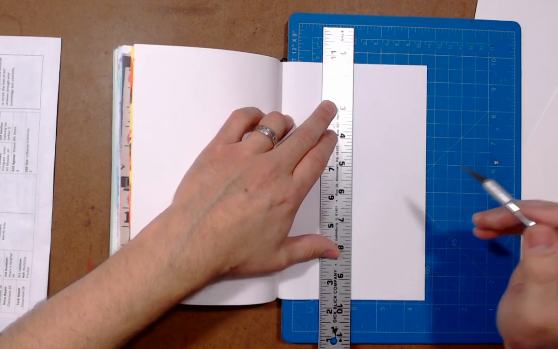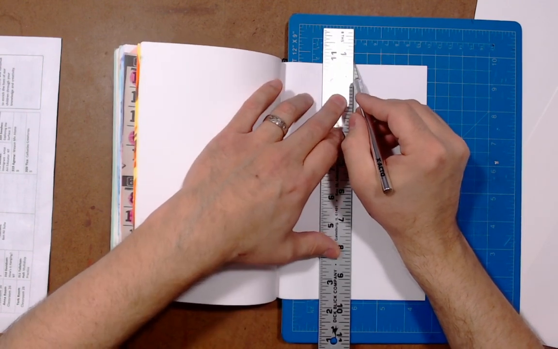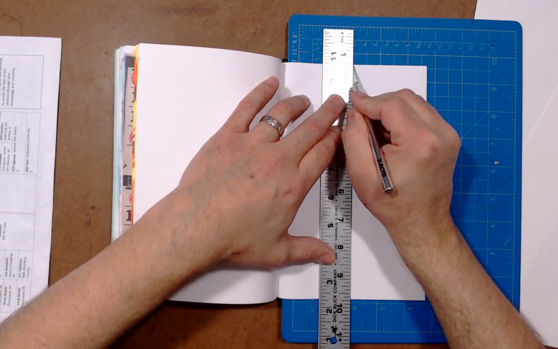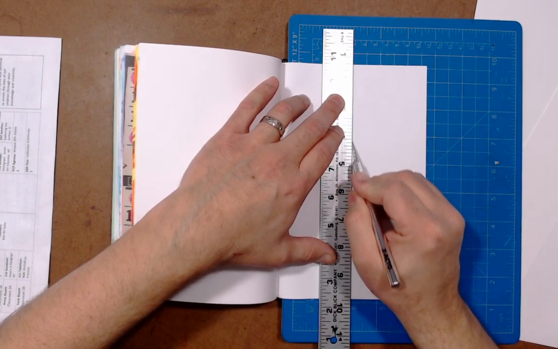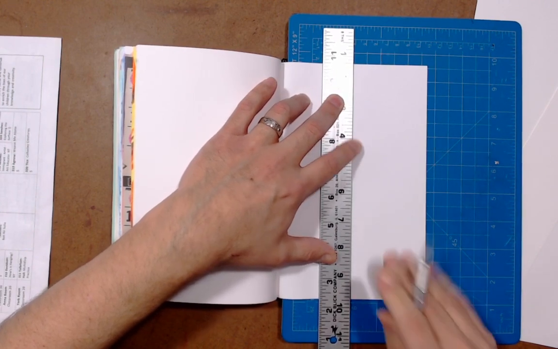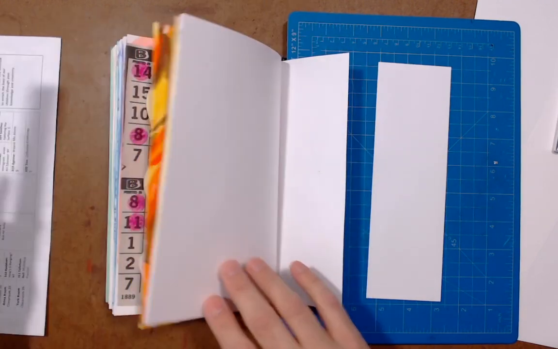And then I'm going to cut this and hold the ruler nice and steady, and I'm using a metal ruler, or if you have a wooden ruler, make sure it has the little metal edge in it. I would not use a plastic ruler just because the knife can cut into the plastic.